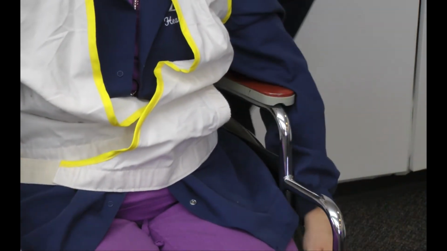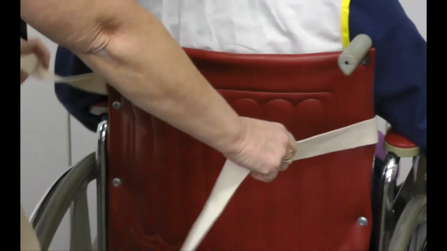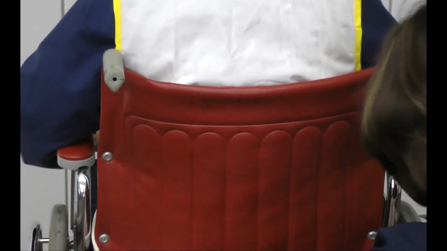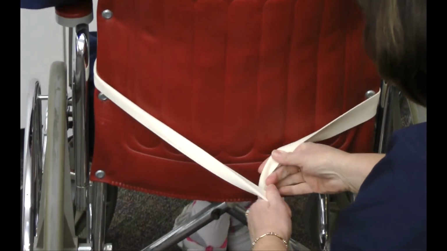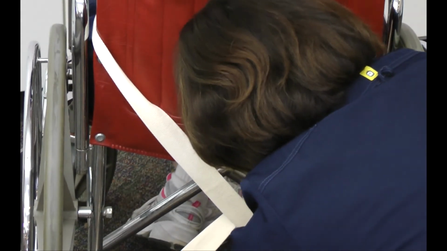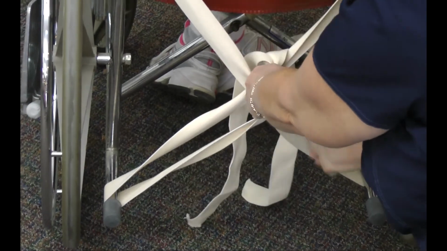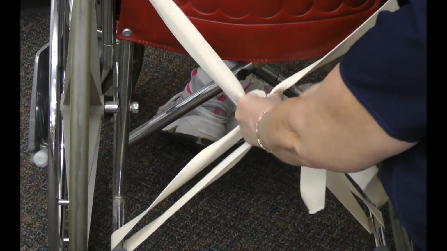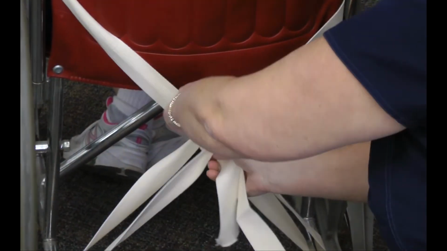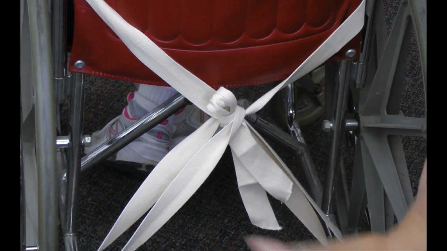Again, I'm going to turn this chair around so you can see how it comes through the back here. It's not too tight, is it, Melissa? No. Okay. I'm going to cross it on the support of the wheelchair. Bring it back up again. Flip it over. Making a slip knot. These strings are a little bit longer, so it's going to be easier to see. Pulling it up. There we go. Okay, that's a slip knot.